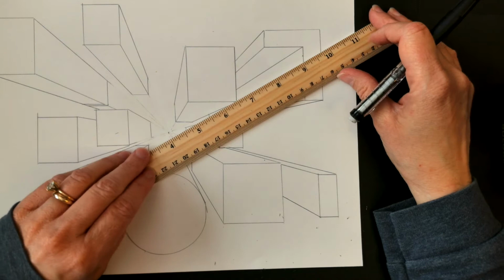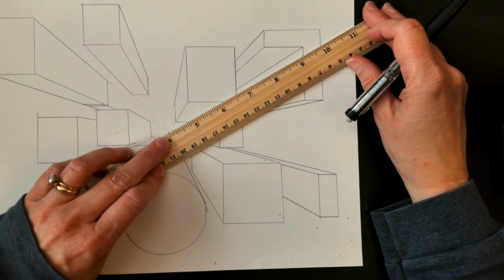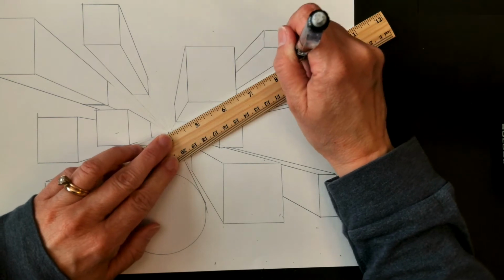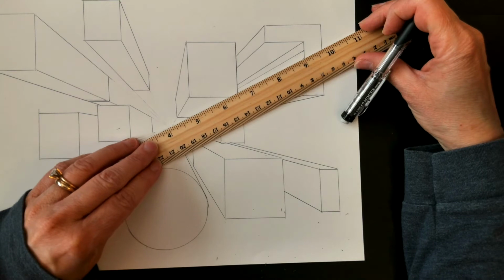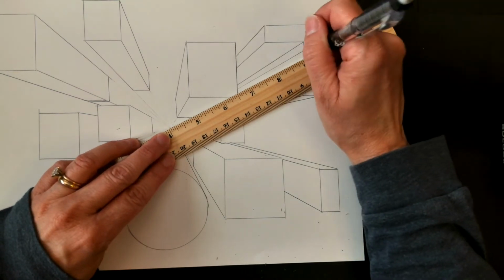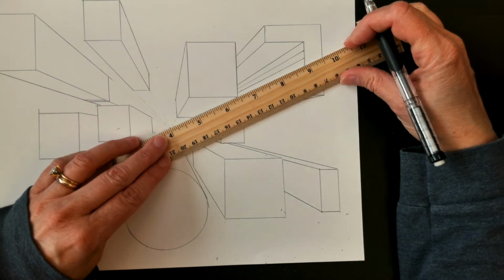I'm sorry, my dog is barking. I apologize. I'm going to take those marks, and I'm going to draw those lines down to the vanishing point like this. I'm going to line this one up here and to the vanishing point. I'm going to draw this down this way. I'm going to keep drawing. These are the up and down.